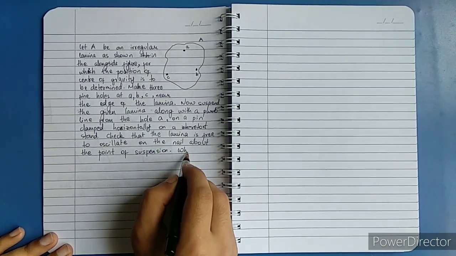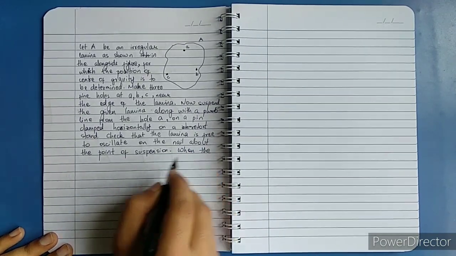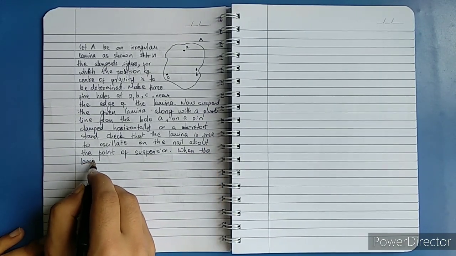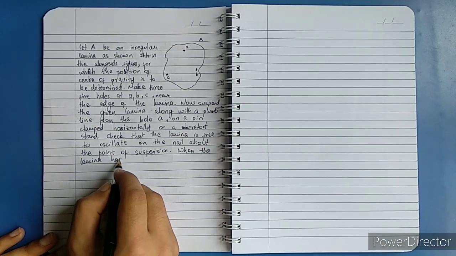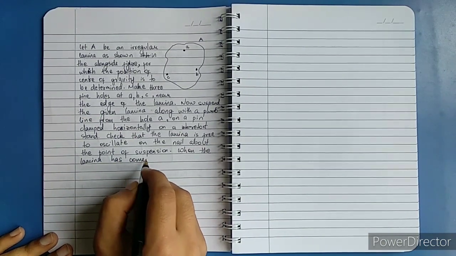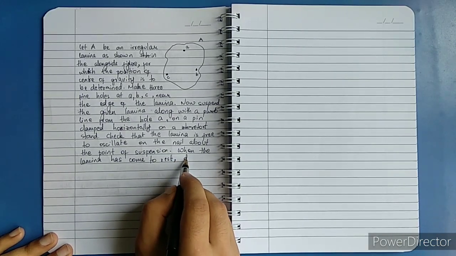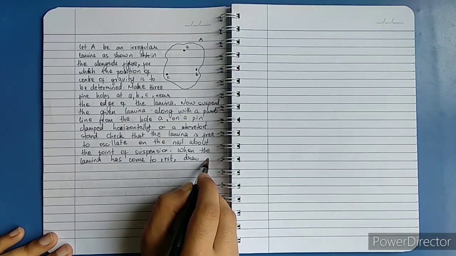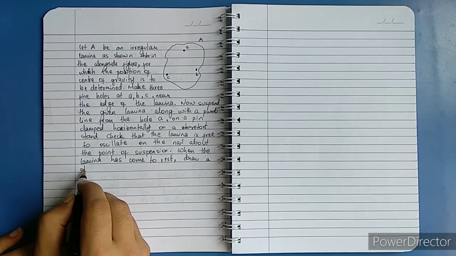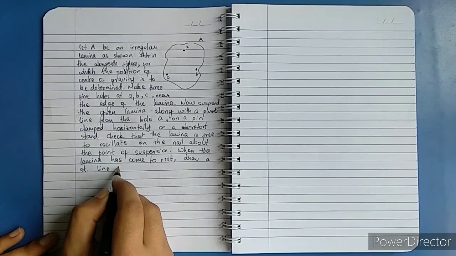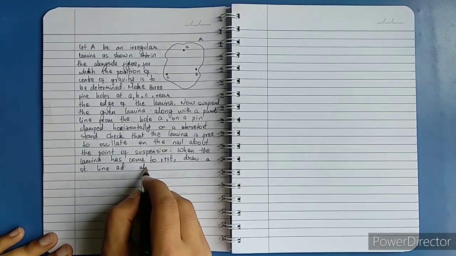When the lamina has come to rest, draw a straight line AD along the plumb line.